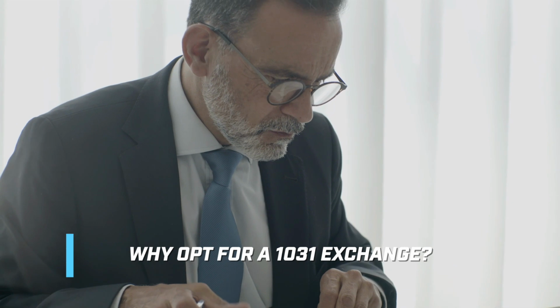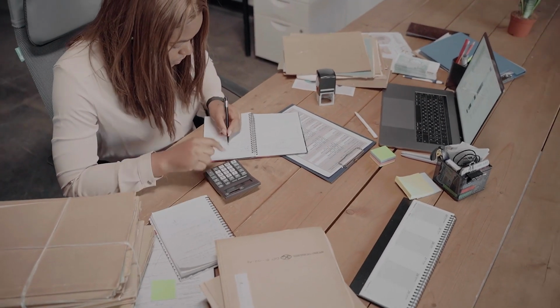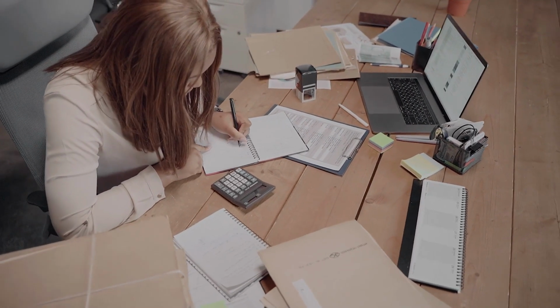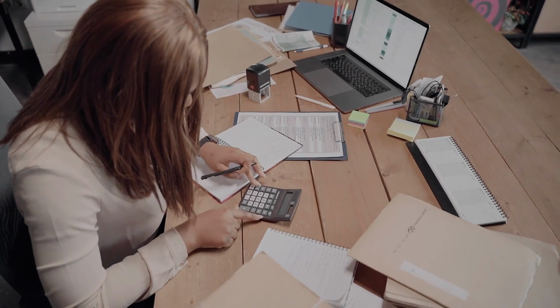Why opt for a 1031 exchange? As a real estate investor, there are several reasons why you may consider utilizing a 1031 exchange. Some of those reasons include: you may be looking for a property with better return prospects or wish to diversify assets. If you are the owner of investment real estate, you might be looking for a managed property rather than managing one yourself. You might want to consolidate several properties into one for purposes of estate planning, for example. Or you might want to divide a single property into several assets. Reset the depreciation clock, which we'll explain in a few minutes.